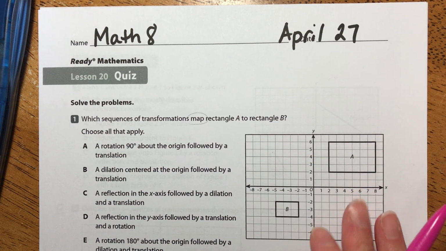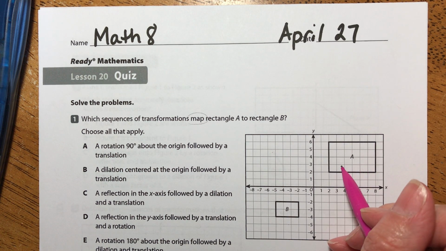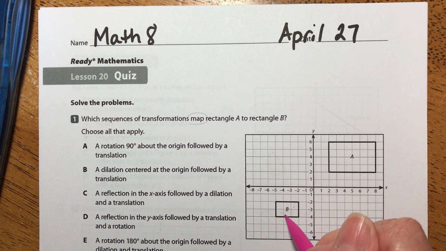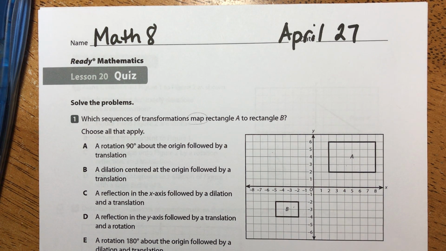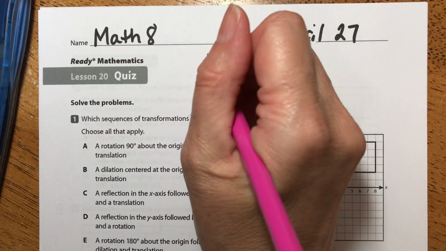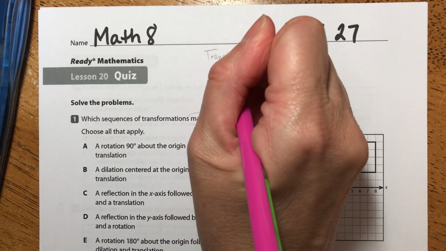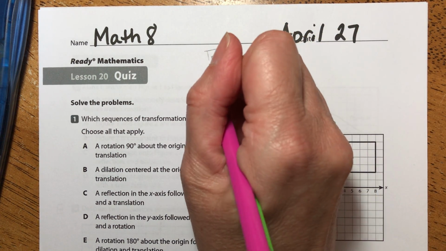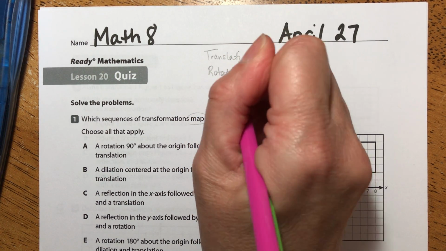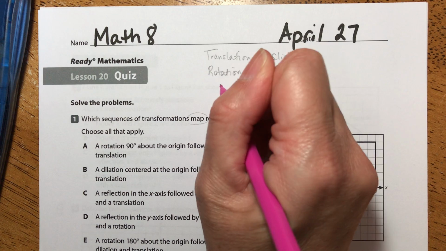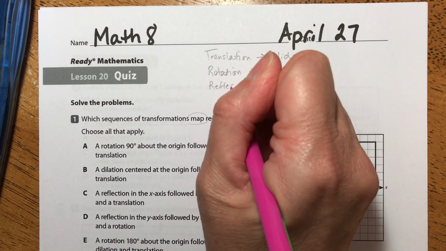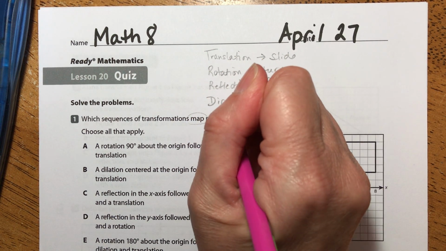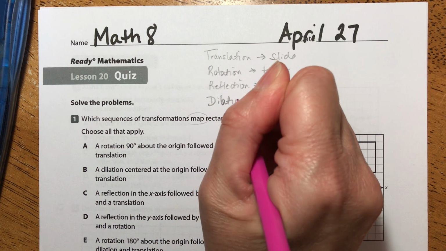All right. Now the first thing I notice is I'm going from A to B. So I'm going from here to here. So what happens to make it smaller, right? Think about all of the transformations, right? If we go back, there's a translation. If you look in your notes, that's a slide. There is a rotation. That's a turn. There is a reflection. That's a flip. And there's, I'm going to spell it wrong, dilation, okay?